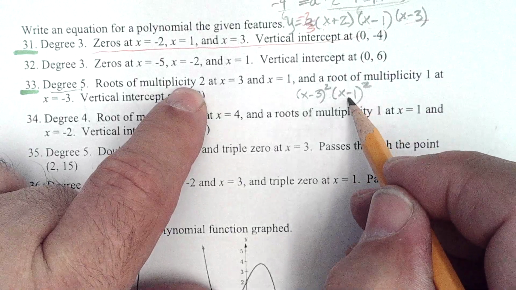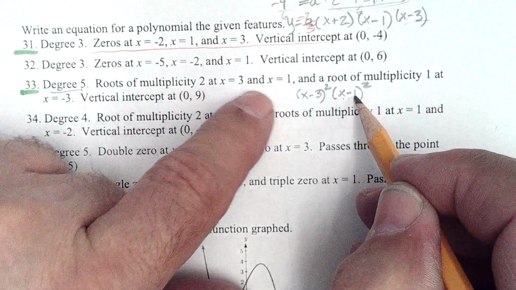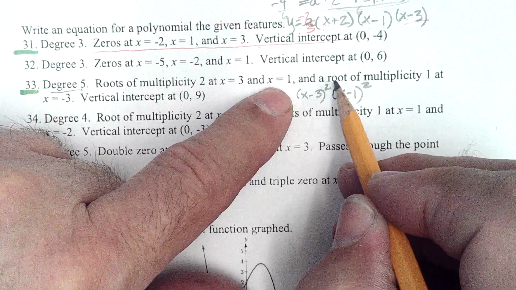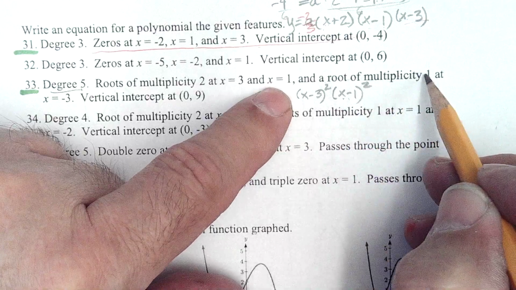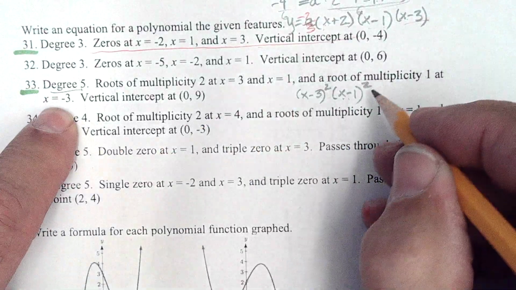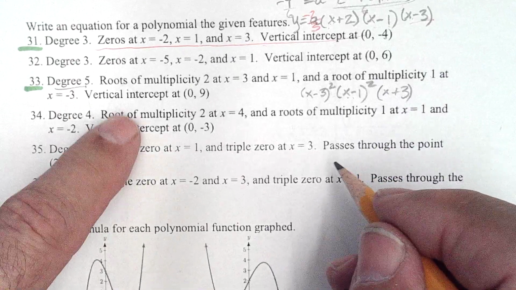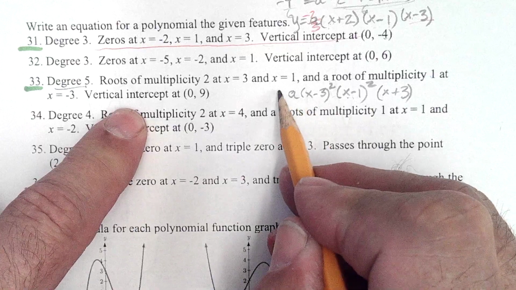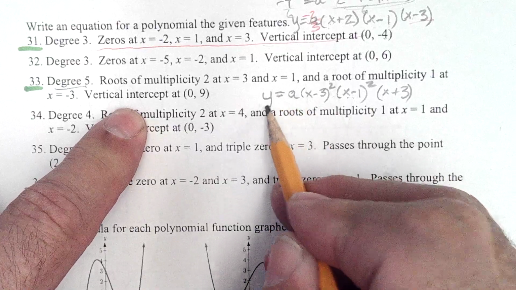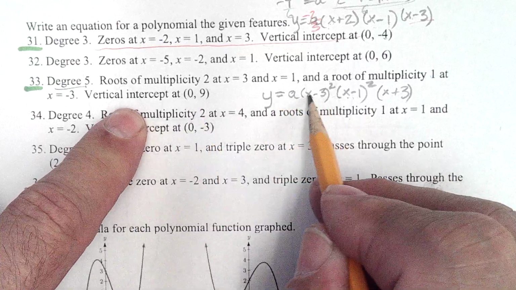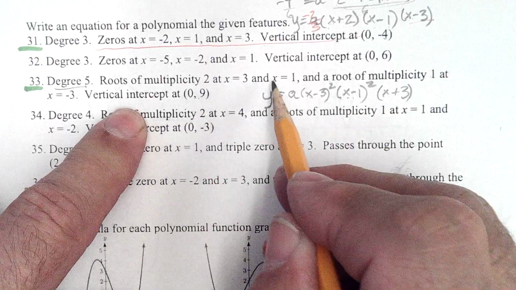Multiplicity 2 at 1. 1 makes it 0. And a root of multiplicity 1 at negative 3, so it's x plus 3. And it might be times something. And if I put 0 in for the x's, I'm supposed to get 9.